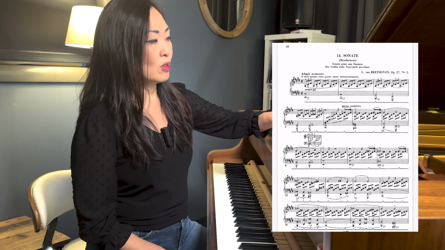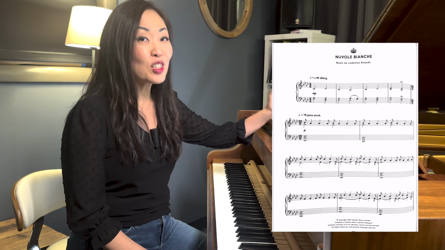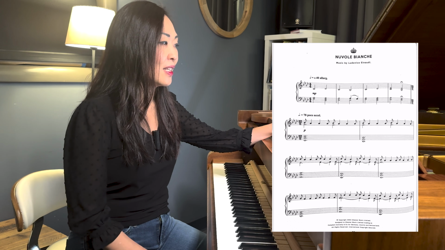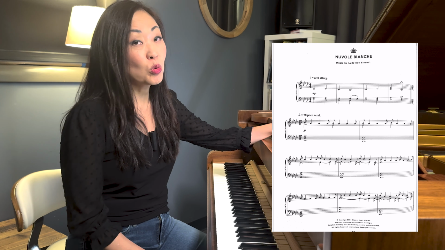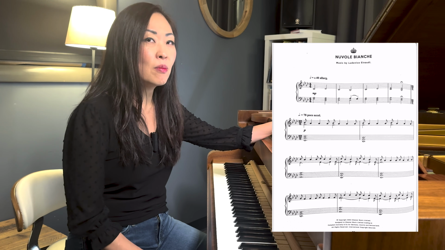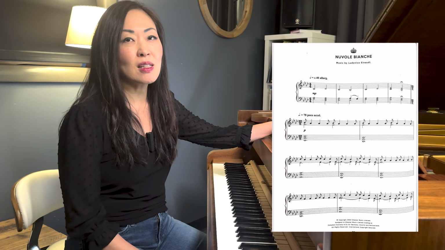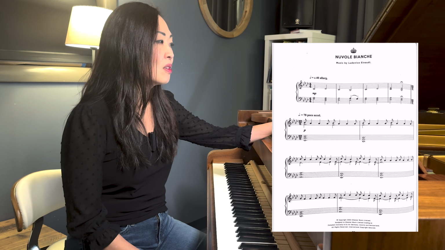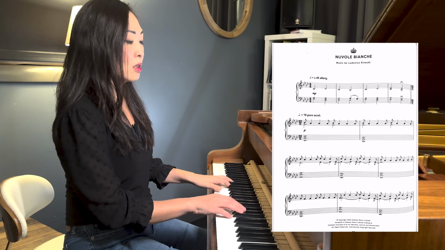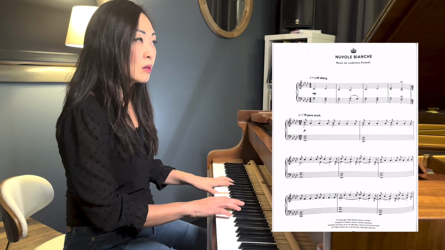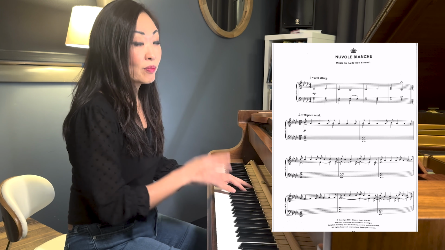And then the last example is Nuvole Bianche by Ludovico Einaudi. Now this is very interesting and a little bit funny because he starts with 4/4, but he goes into 12/8, which is basically the same feel of music, but it's almost like the beginning makes sense to read in 4/4. And then once you get into the body of the music, where you have more like da da da da da, 1, 2, 3. It's like that. So I'll just play the beginning.